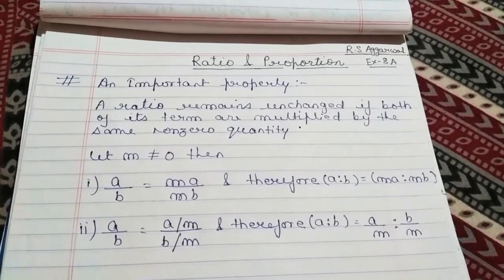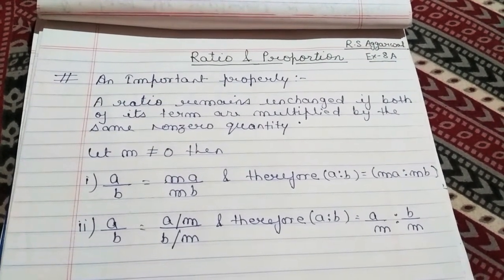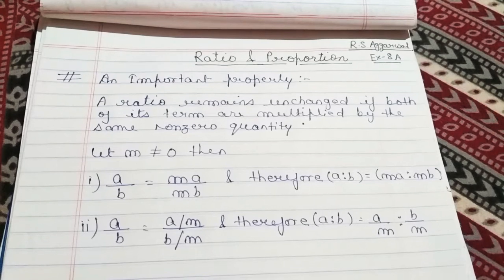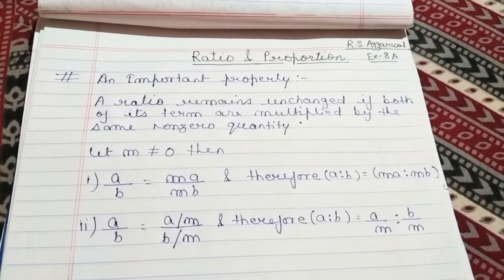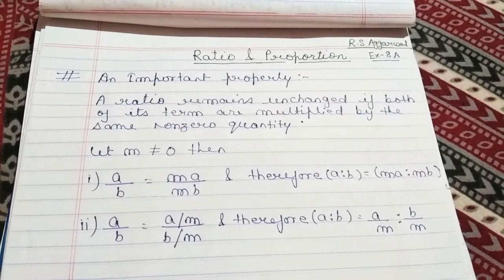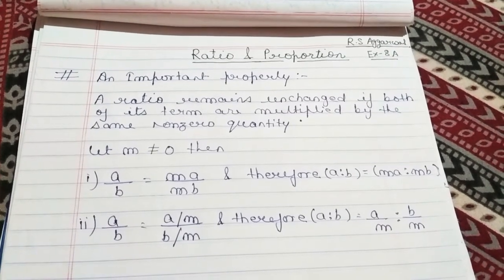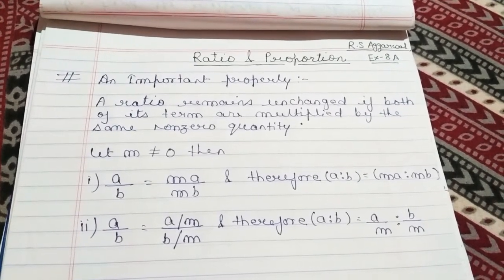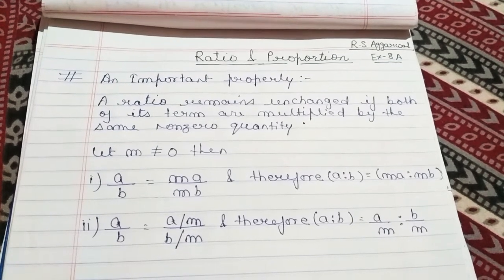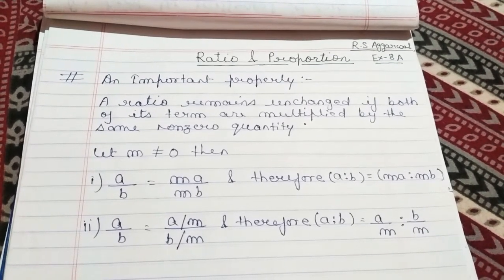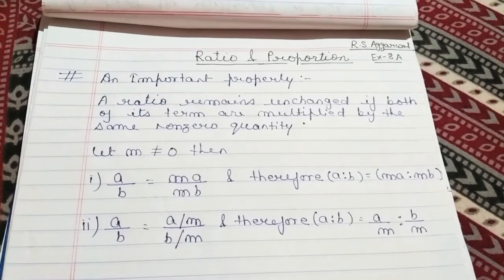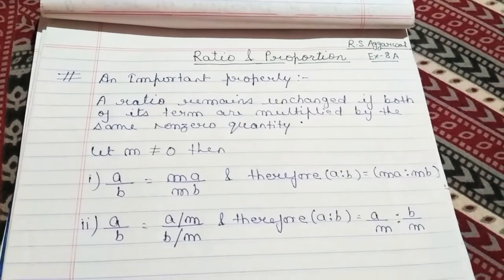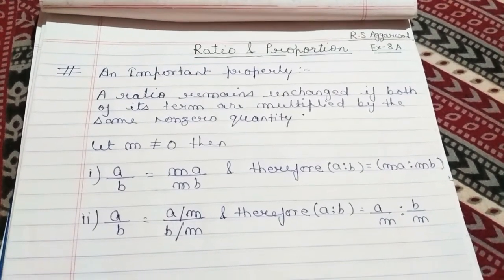Just take an example. Suppose you have polled a group of 30 people and found 23 people prefer cake to ice cream and 7 of them prefer ice cream to cake. So what is the ratio of it? 23 is to 7, or you can say 23 by 7. Understood? So this is the ratio only.